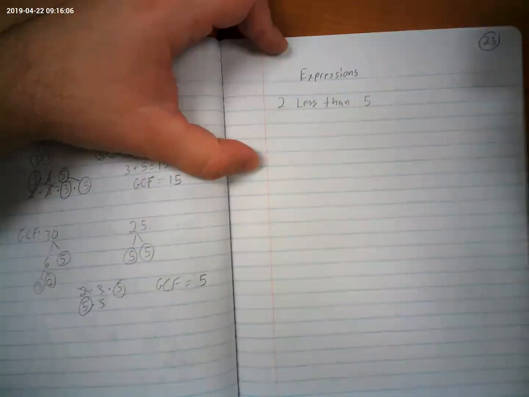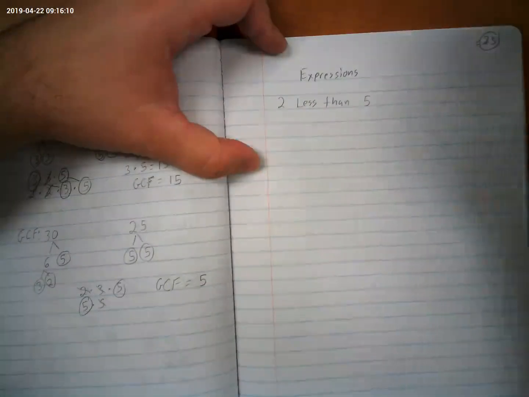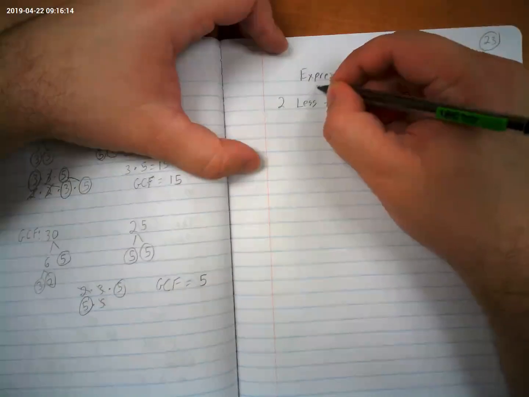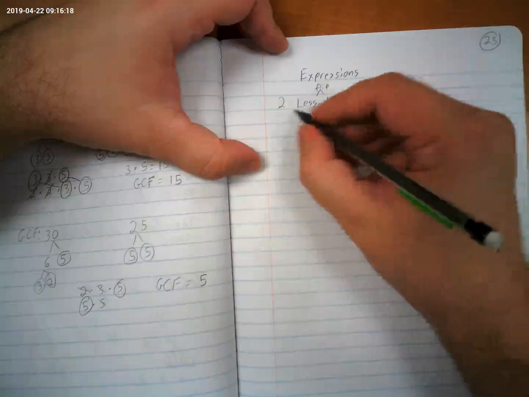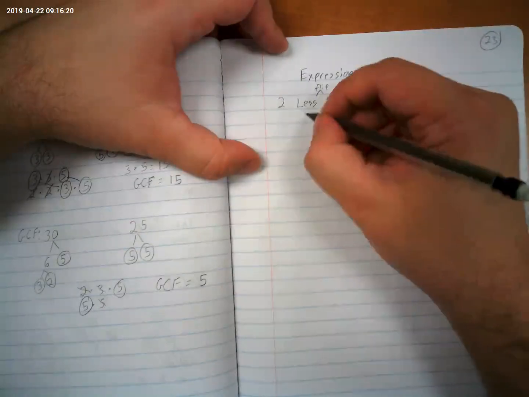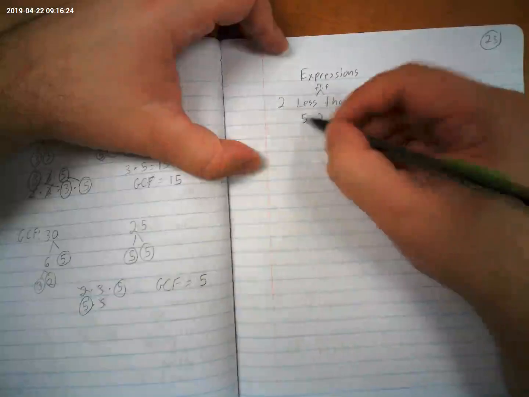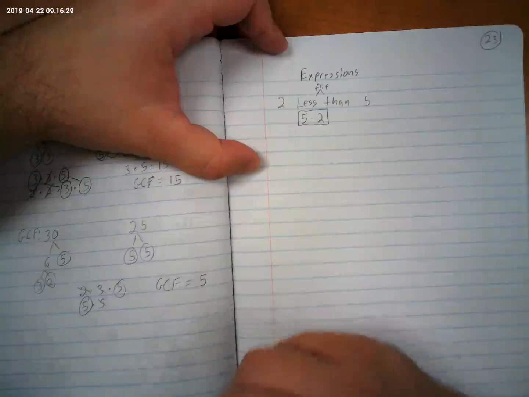And they're just going to want you to write an expression that matches that statement. Now, remember when you see less than, you have to flip. That just means instead of 2 minus 5, you're just going to write 5 minus 2, because less than indicates that you have to flip the problem around, and it indicates subtraction.